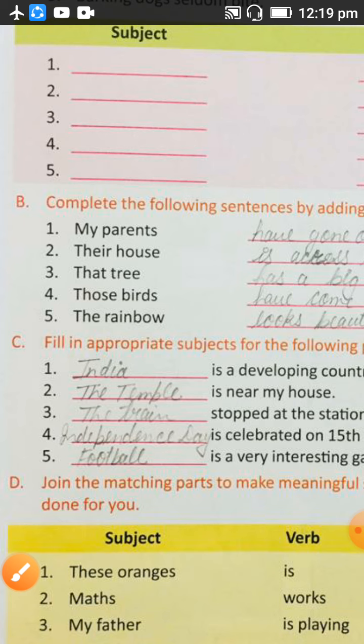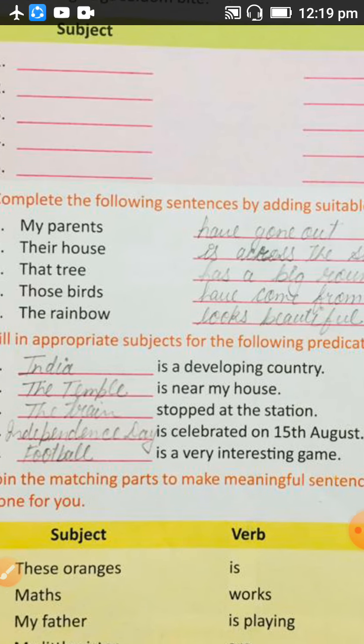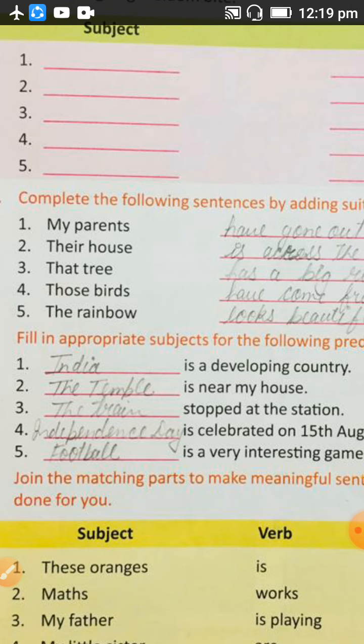Okay. Now come to the C exercise. Fill in appropriate subjects for the following predicates. Here, my dear students, in the previous exercise we filled in predicates, and in exercise C we are supposed to write the subjects. Predicates are already written. So the first one is "dash is a developing country." Here we can write the name of our country. India is a developing country.